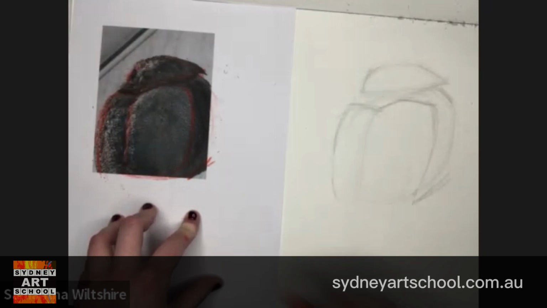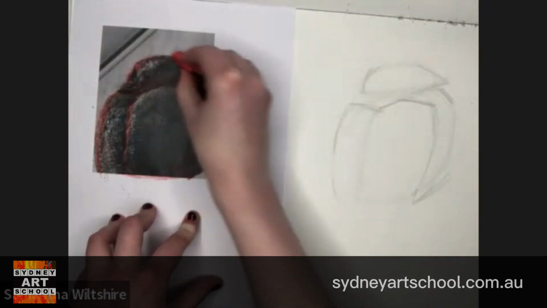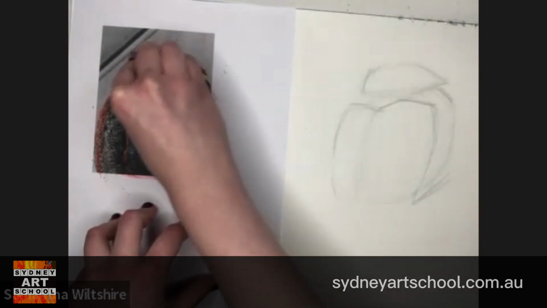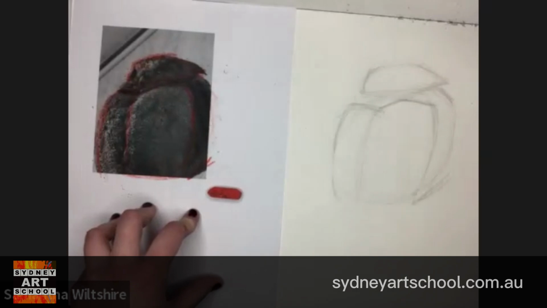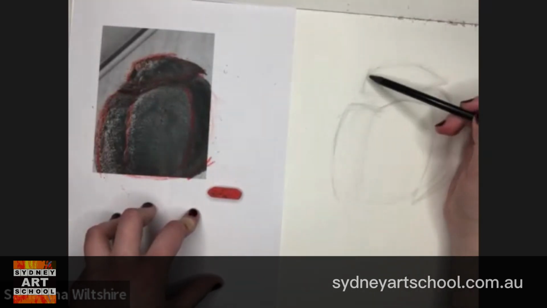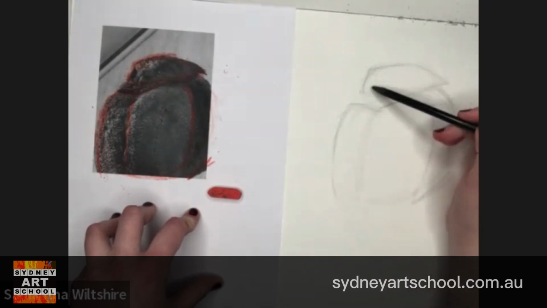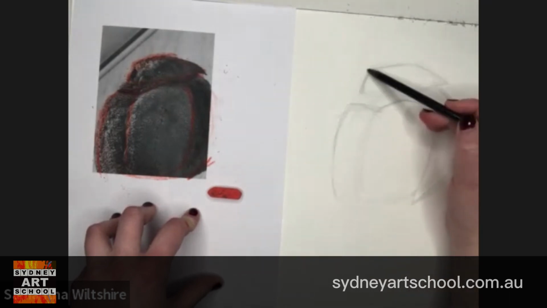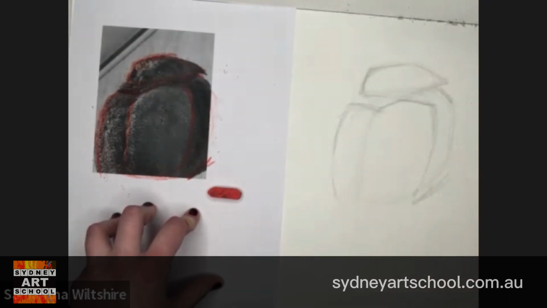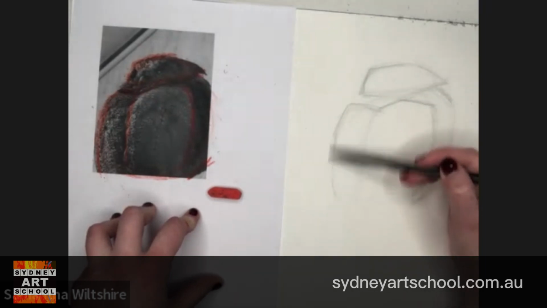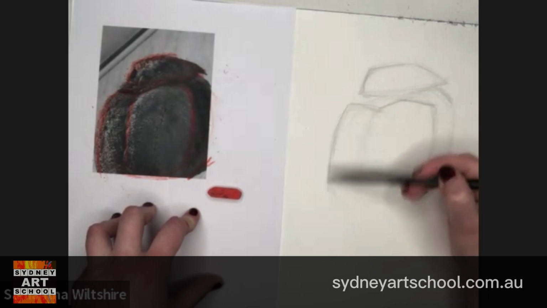All right, and as I'm rubbing them out, I can also see some areas where maybe something went awry. For example, I had flattened the top of the head a little bit. So I'm going to come in and adjust that as I see it. I can also see that this is going to bulge out quite a lot more here.